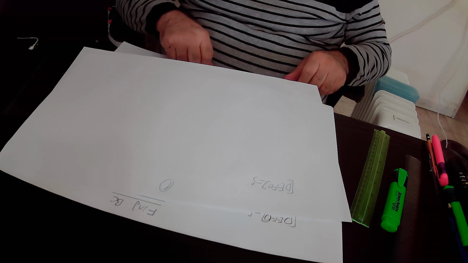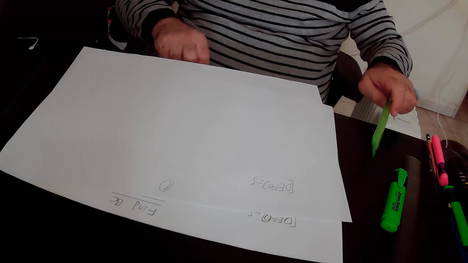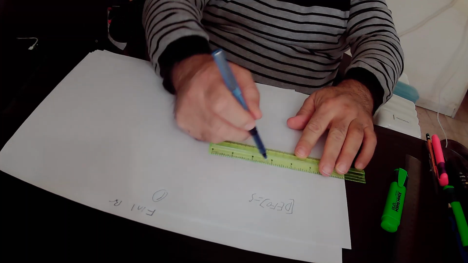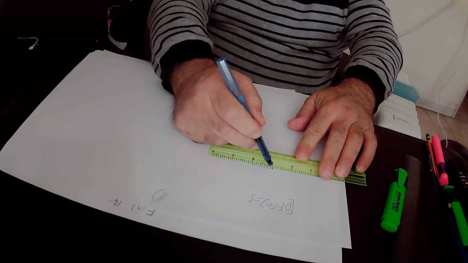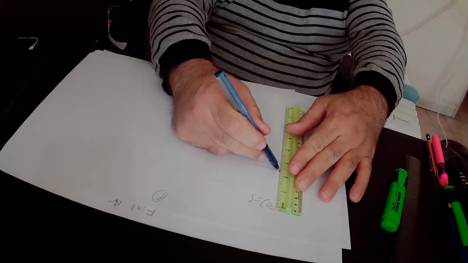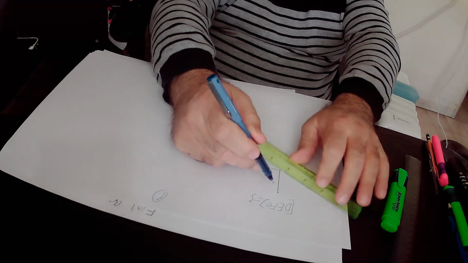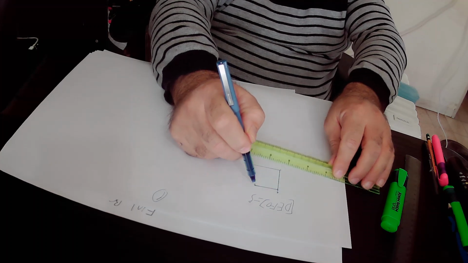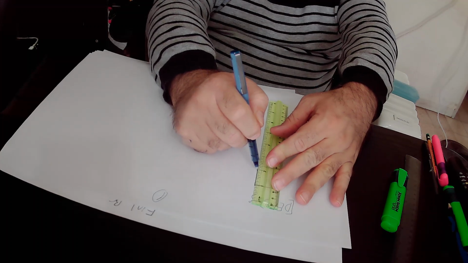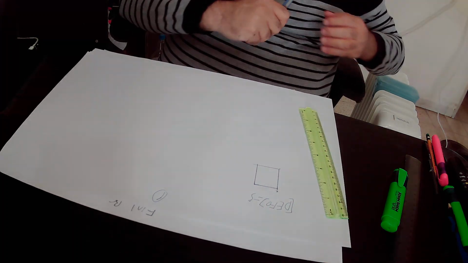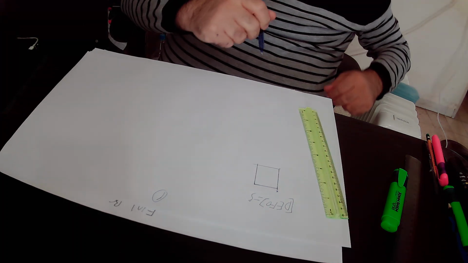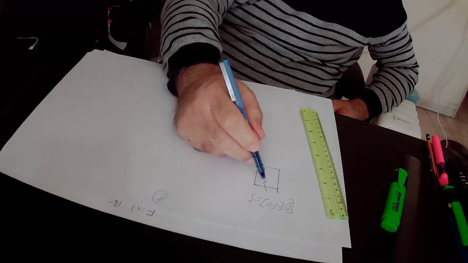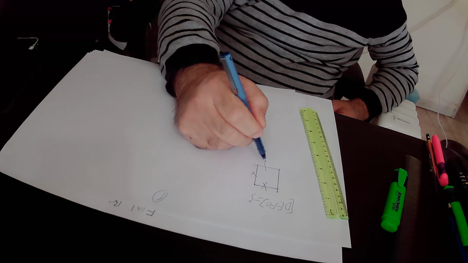And if this is a square, and one side of this square is equal to x, then all the other sides also equal x.